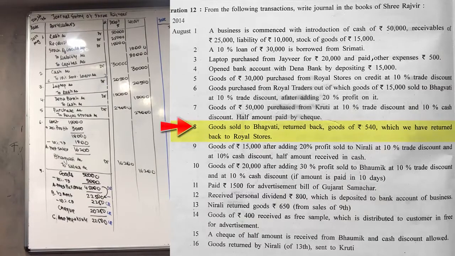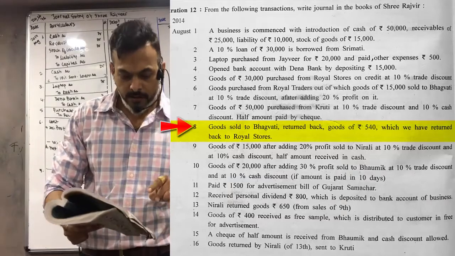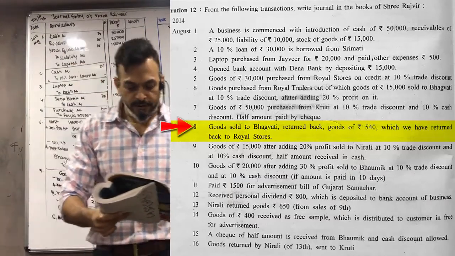Important transaction 8 is an extremely important transaction, please highlight it, please mark it. Sold goods to Bhagwati.